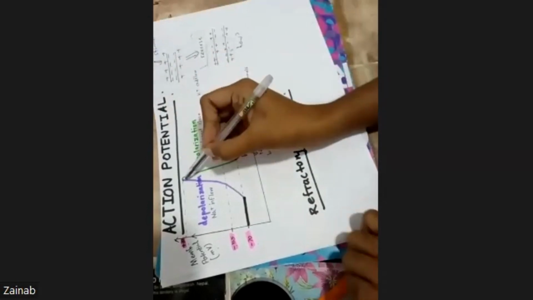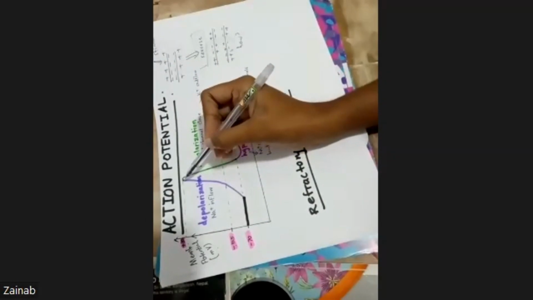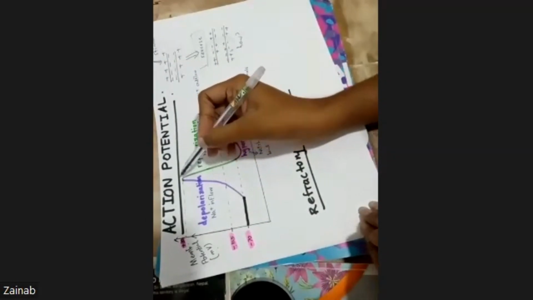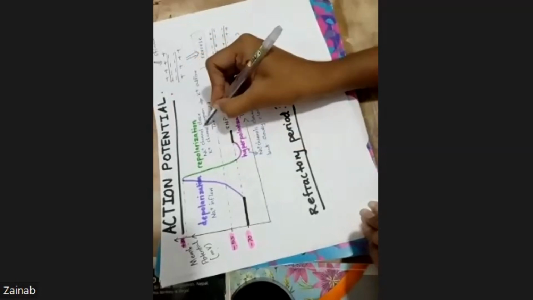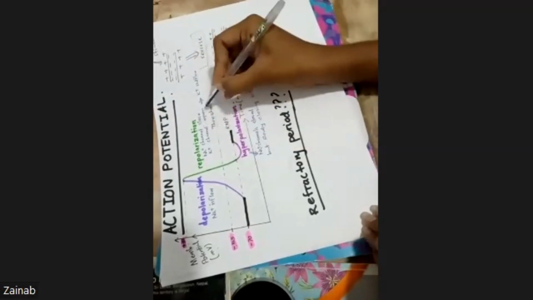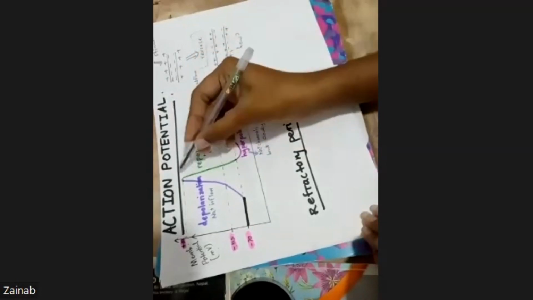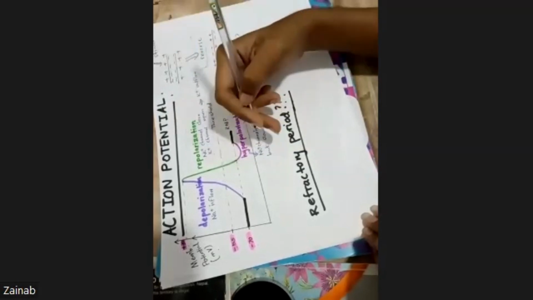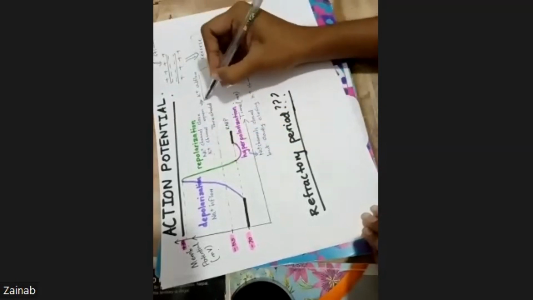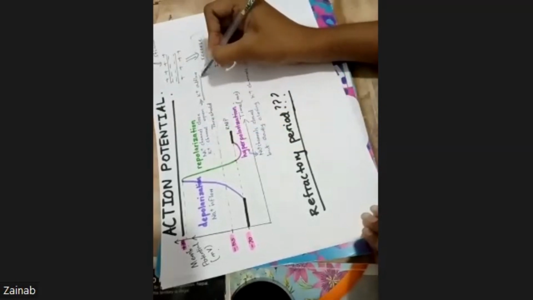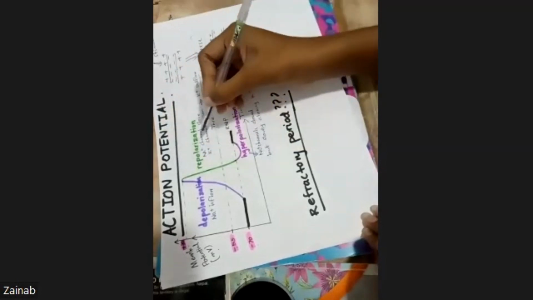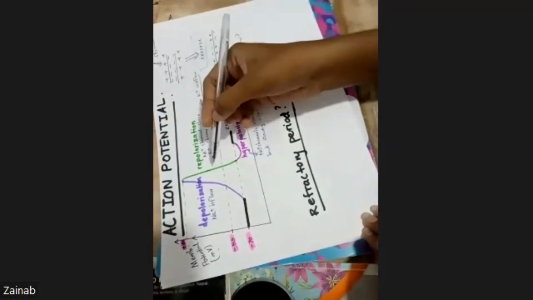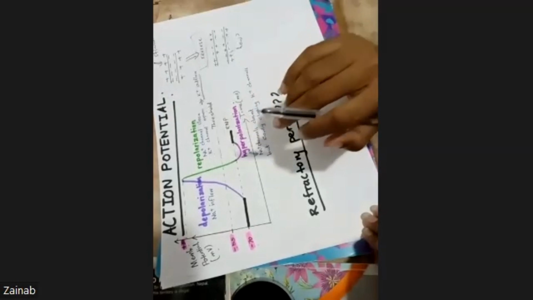And when you reach plus 30 millivolts, the sodium gate closes and the potassium channel opens. So we stop the sodium influx and potassium will flow out. Okay, this is called repolarization, and I'll tell you about hyperpolarization afterwards.